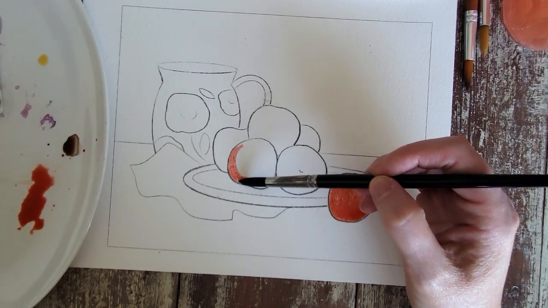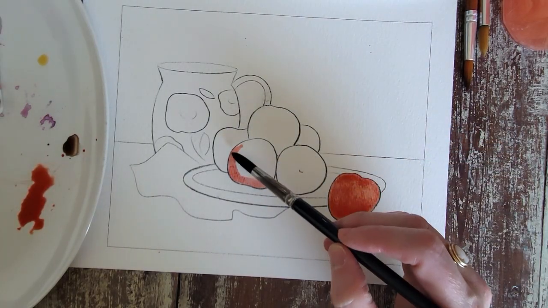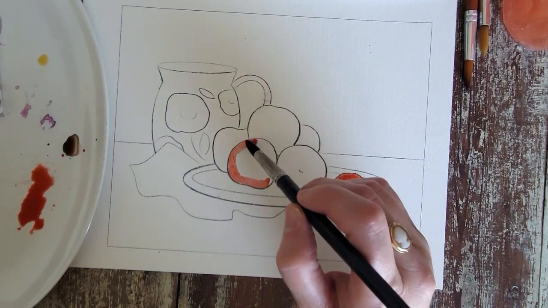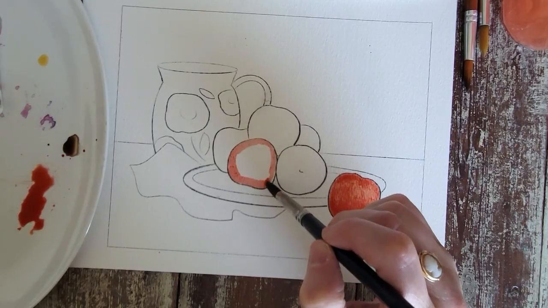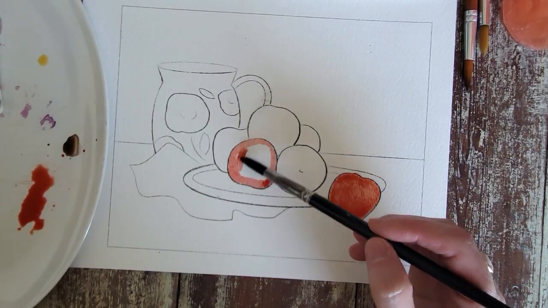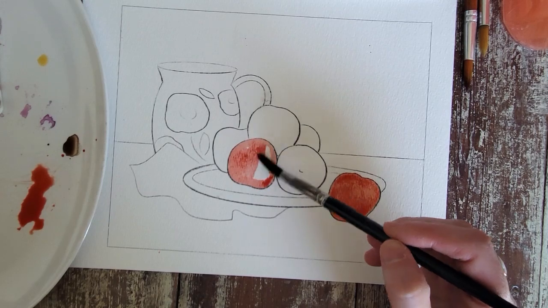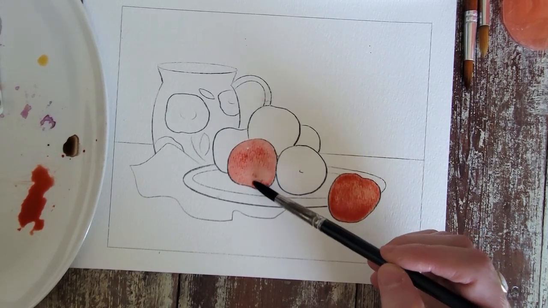So for that reason, I think I am going to stick with warm color apples, either red or kind of orangey or yellow.